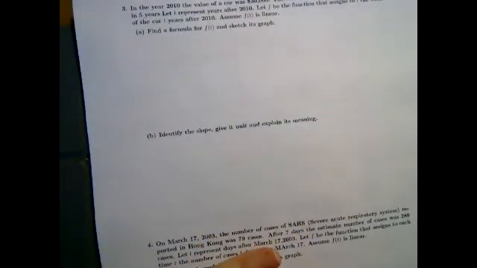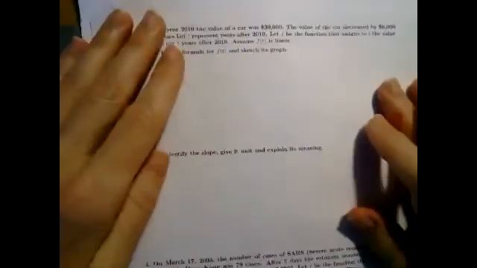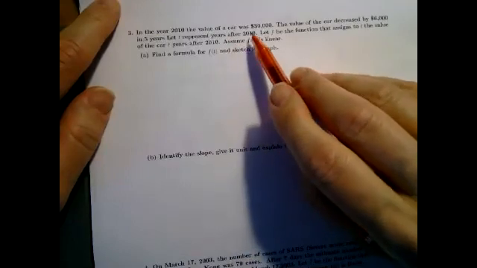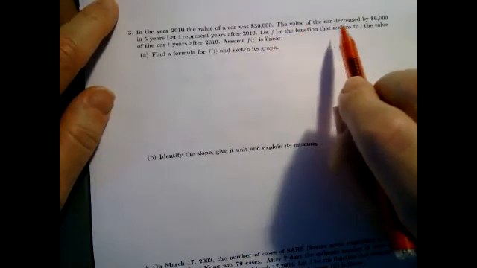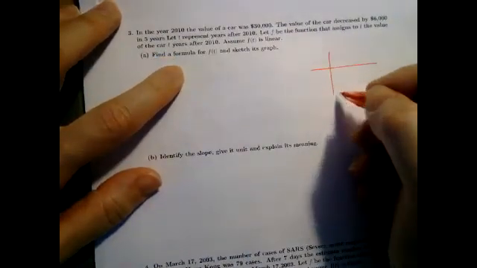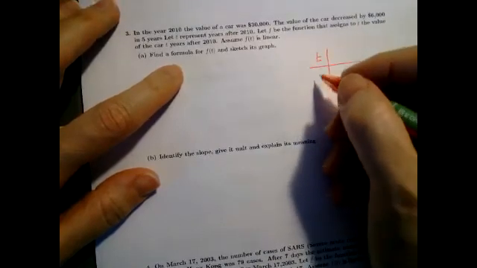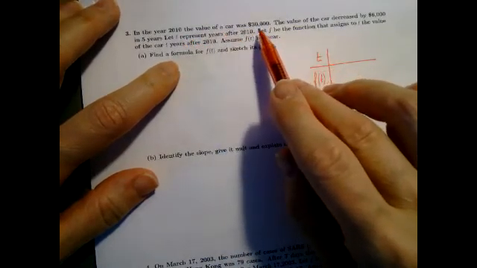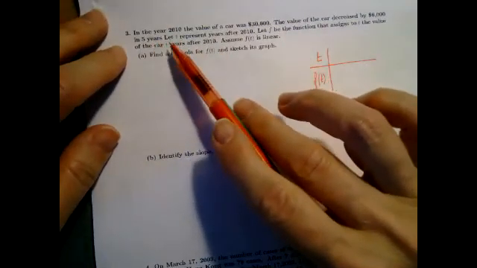Okay, I will do one more and then I'm going to assign a lot of problems. Okay. Number 3. Okay, I read it. In the year 2010, the value of a car was 30,000. The value of the car decreased by 6,000 in 5 years. So let us see what's really going on. So this is the time and that's the value. I'm trying to understand. In 2010, it was 30,000 and the car decreased by 6,000 in 5 years.